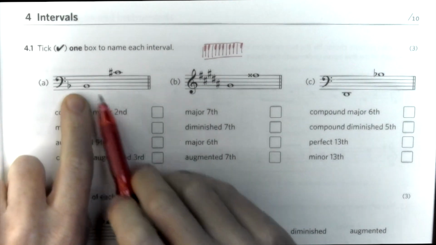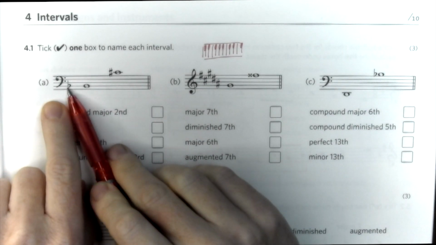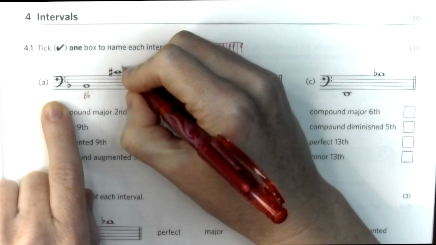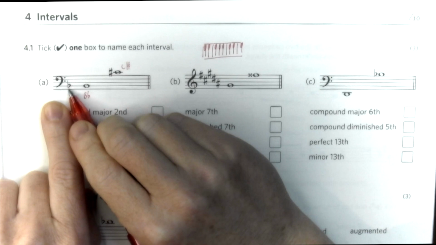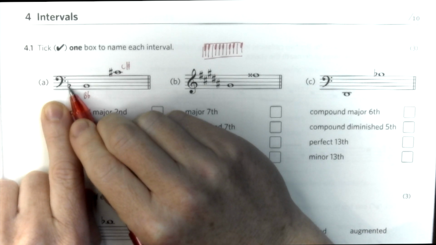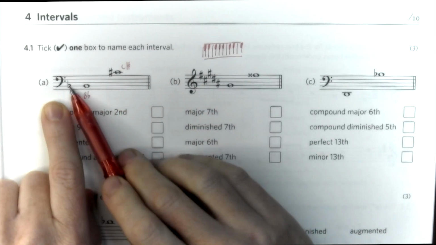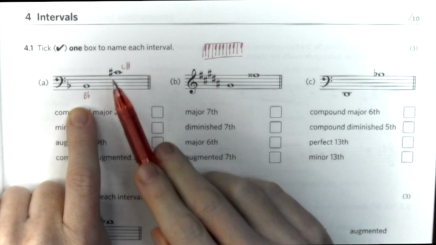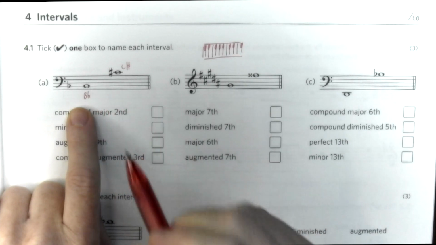Okay, let's count. This is B flat, okay, B flat and Do sharp, bass clef plus accidentals and key signature. Now, Do sharp is more than an octave, so this is a compound interval, okay.